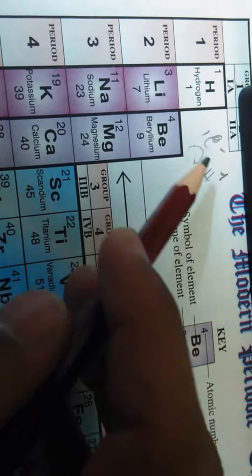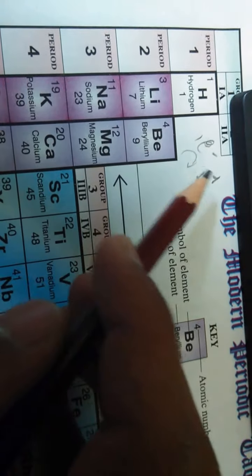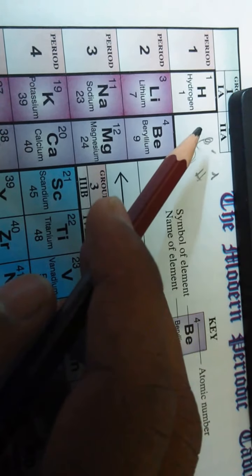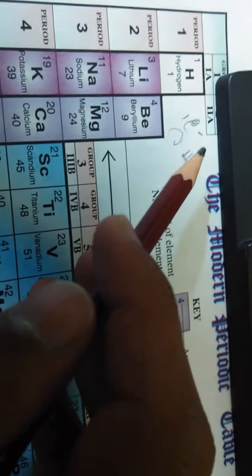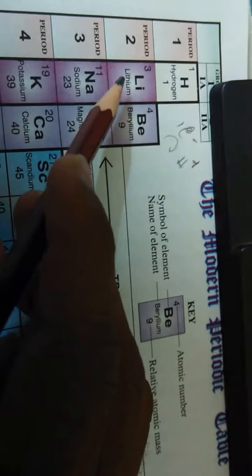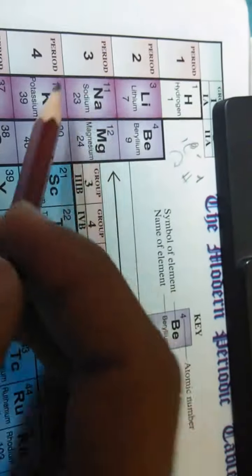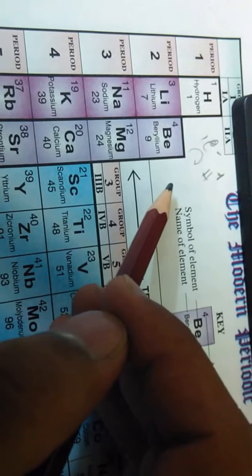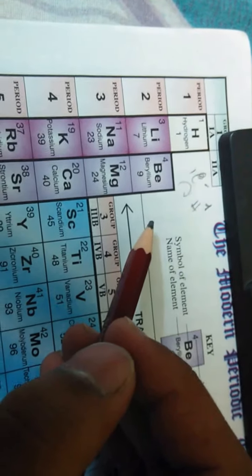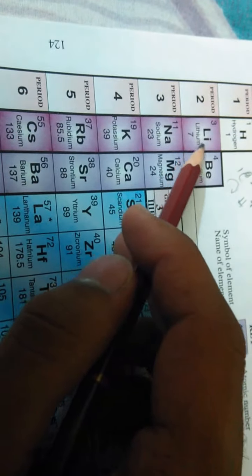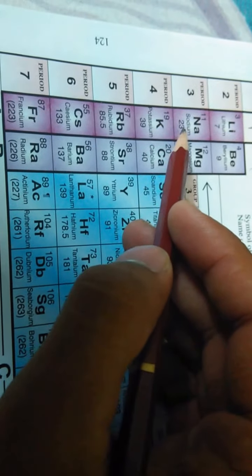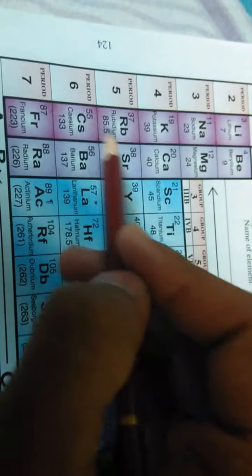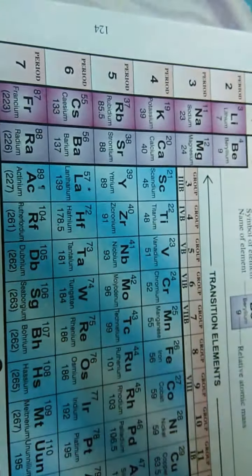As it has one electron in its outermost orbit, and it loses this electron to become H plus and become stable, so do these elements lose their outermost electron, rather the valence electron, and obtain the duplet or octet configuration respectively. The duplet for this lithium element, rather the metal, and all these elements below lithium obtain octet configuration.